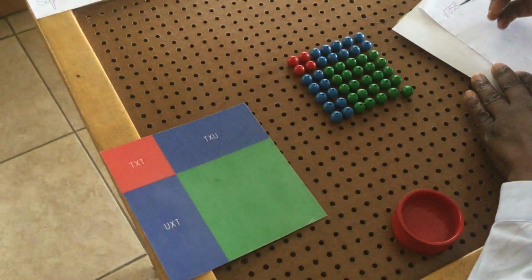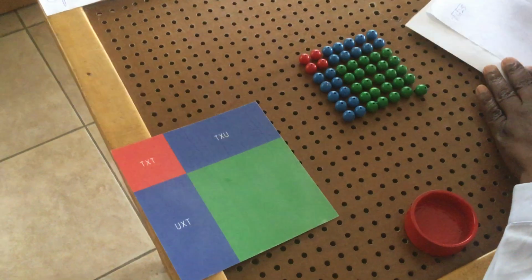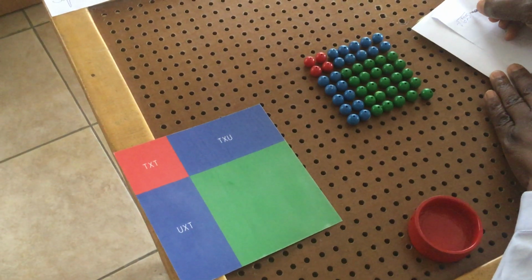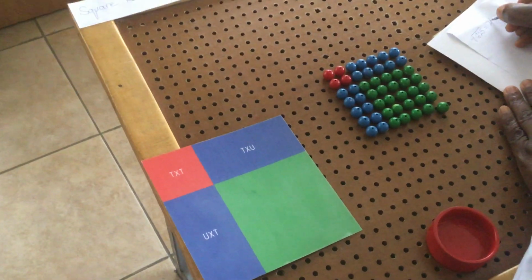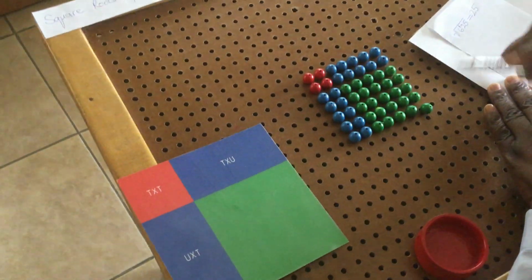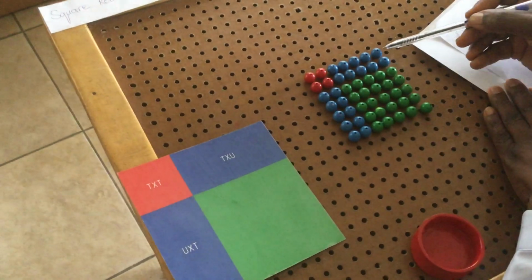So the square root of 625 equals 25. As you can see here, 25.